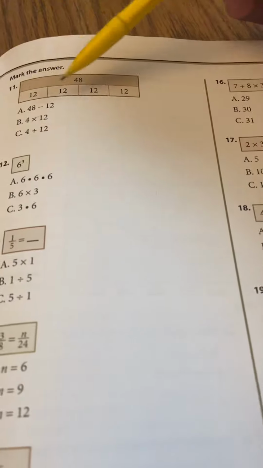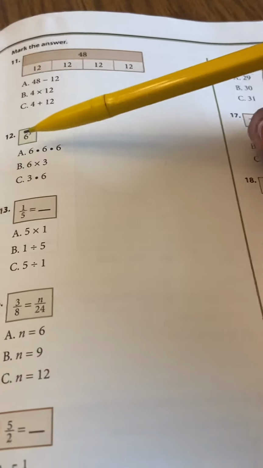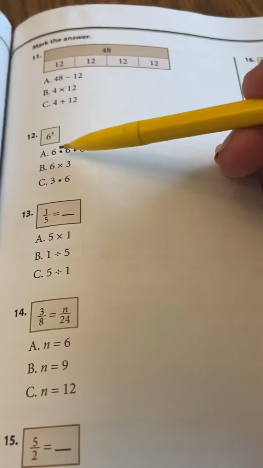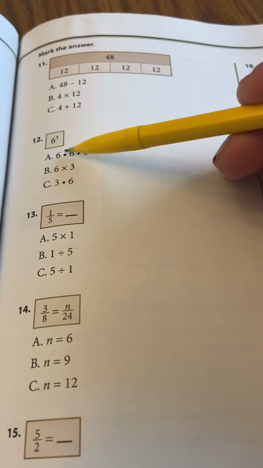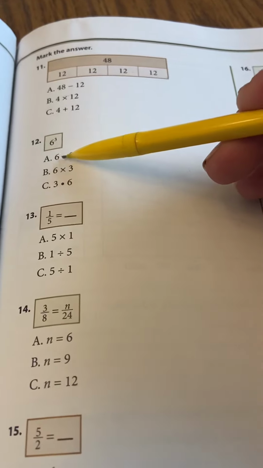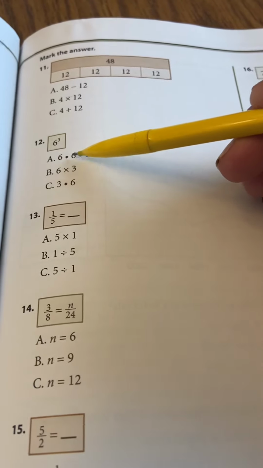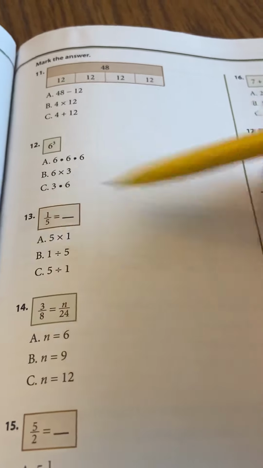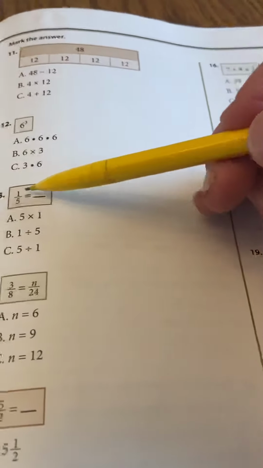What do I do? Okay, what does that mean? What does 6 to the third mean? Do you remember that? When there's a dot, that's the same thing as multiplication, okay? So whenever you have a 6 with a dot and a 6 with a dot, dot is a multiplication. Like that's multiplication, okay?